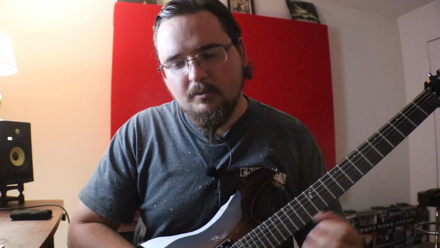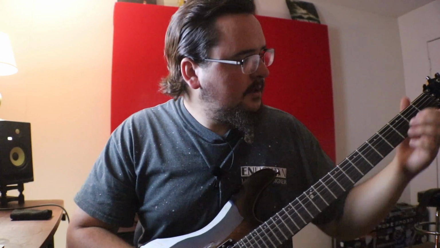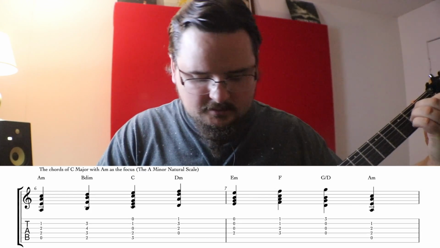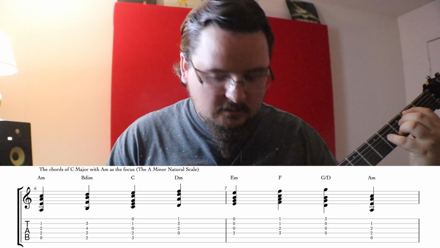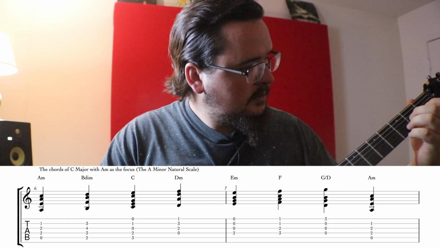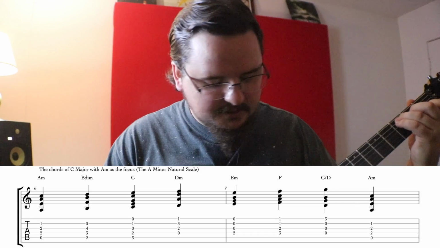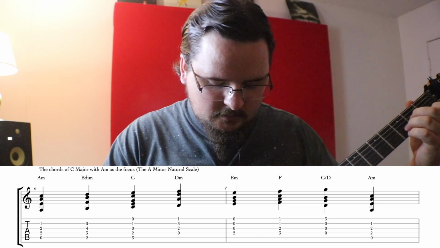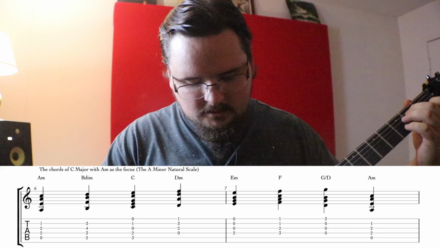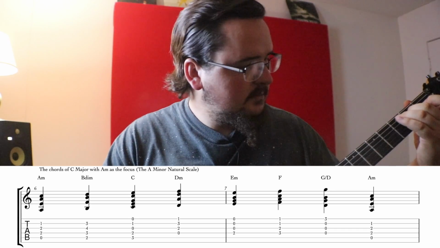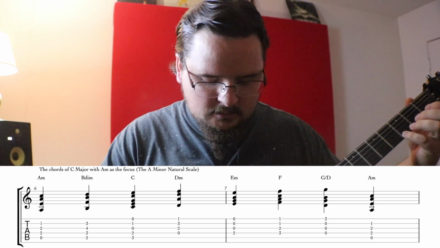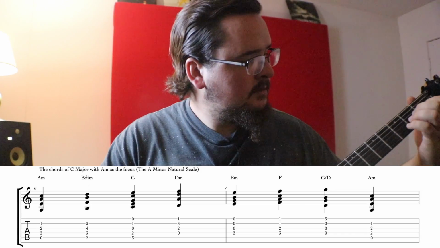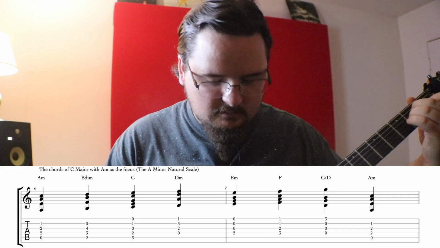minor scale, and we get a unique sound when we think of A as our home. So we have the chords A minor, B diminished, C major, D minor, E minor, F major, G major, and back to A minor.